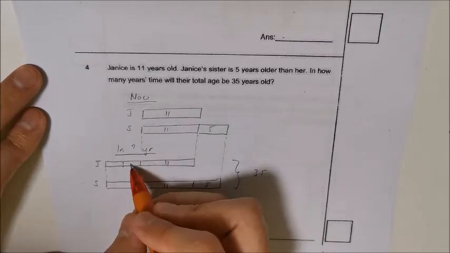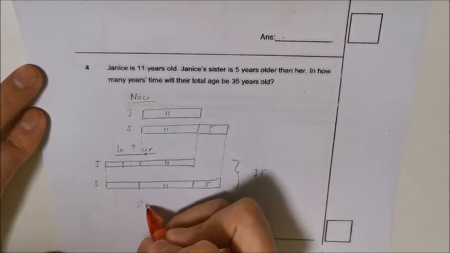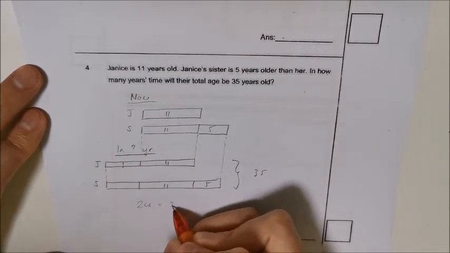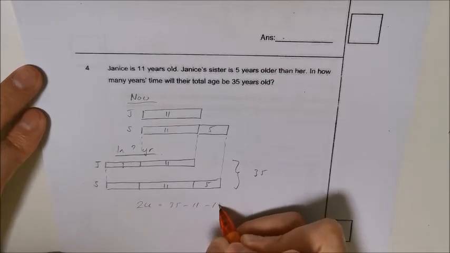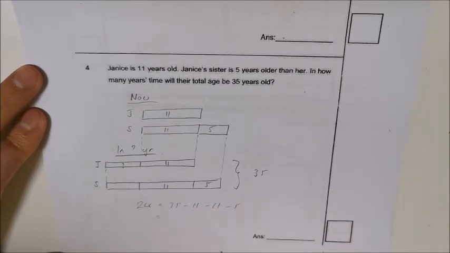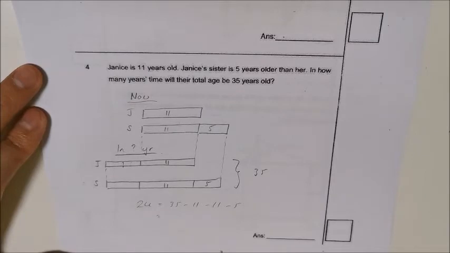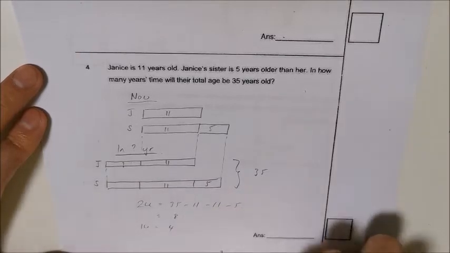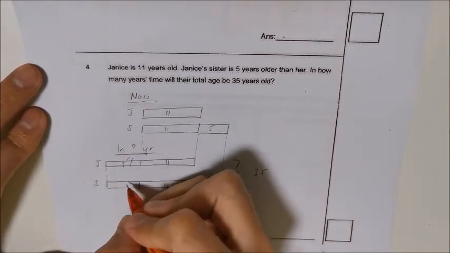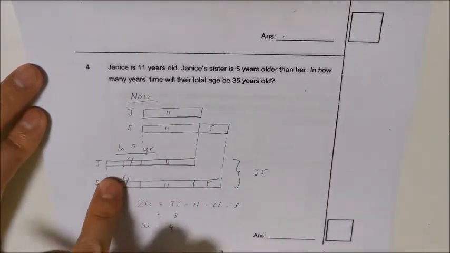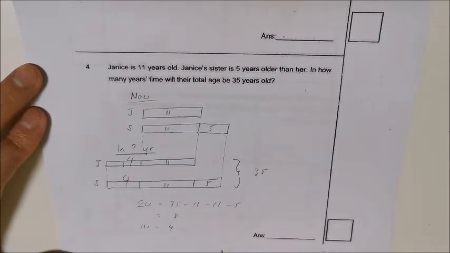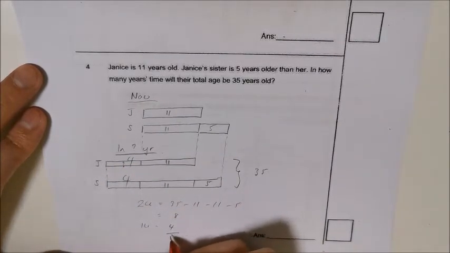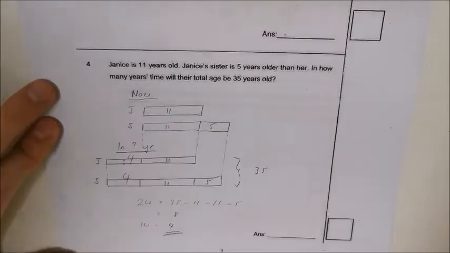Okay guys, very simple. These two are the same units. So 2 units equals 35 minus 11 minus 11 minus 5. So what we have is 8. So 1 unit equals 4. So this is 4, this is also 4. So in 4 years' time, their total age will be 35. Okay, so this is the answer, 4 years.